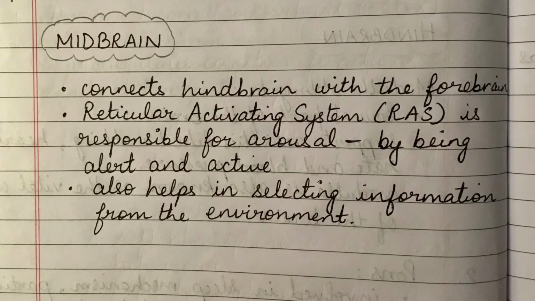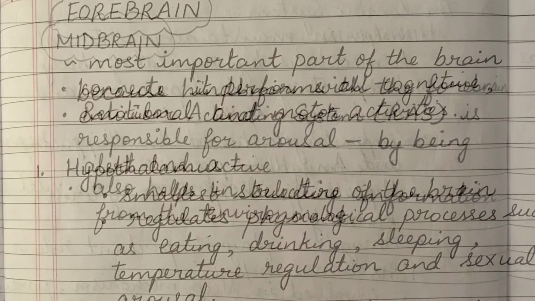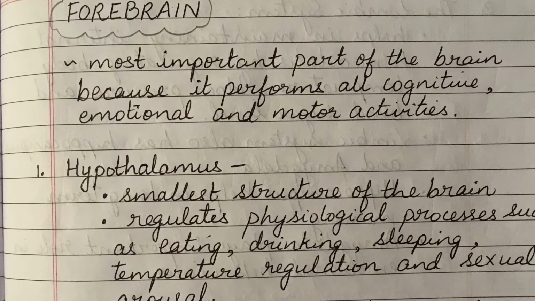The next part is midbrain. It connects the hindbrain with the forebrain. It has the reticular activating system, which is responsible for arousal by being alert and active, and it also helps in selecting information from the environment. The forebrain is the most important part of the brain because it performs all the cognitive, emotional, and motor activities.